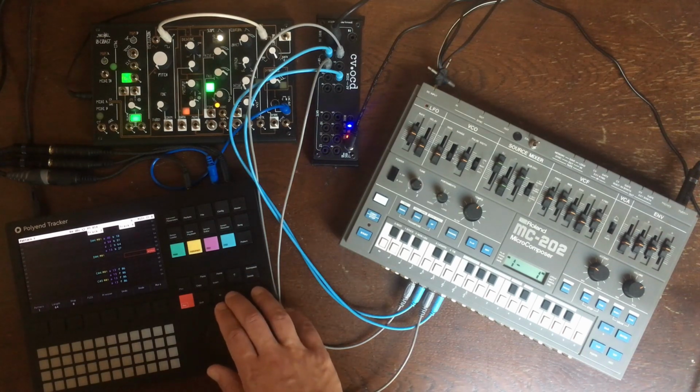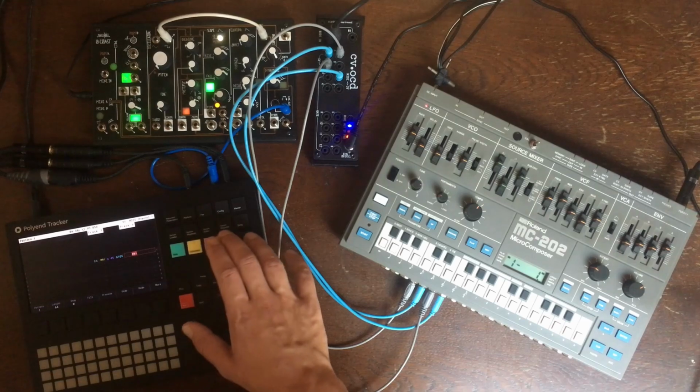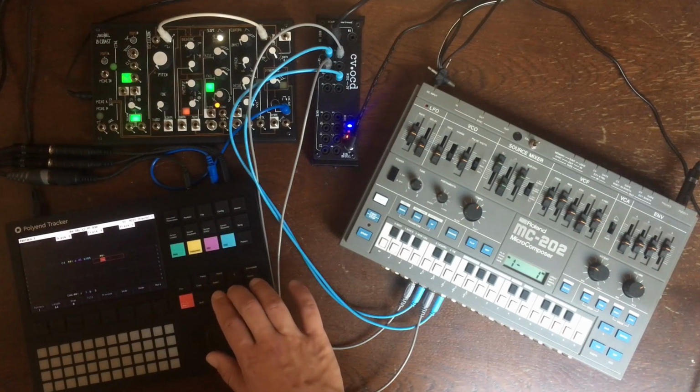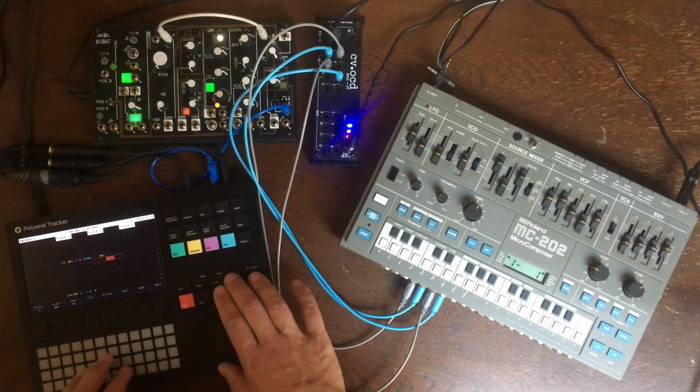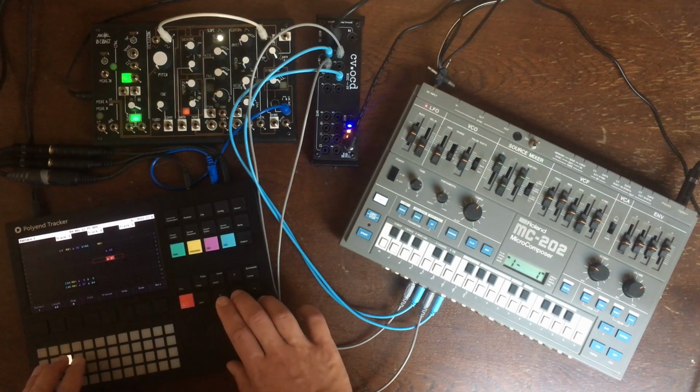One thing I haven't tried though, maybe if we put MIDI channel number 1 here on the second track, maybe we can add a few other things. I'm not sure if it's working. Let's see.